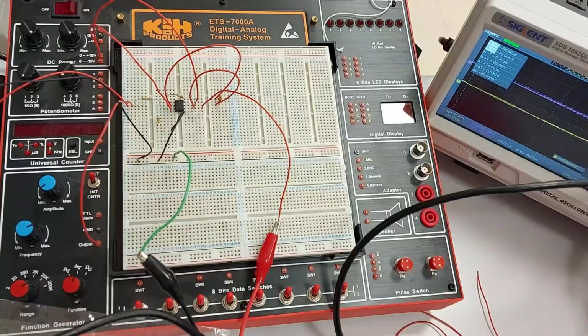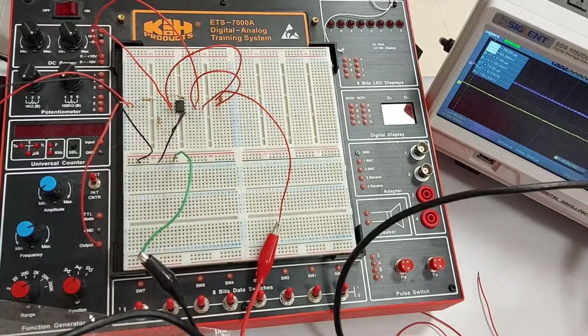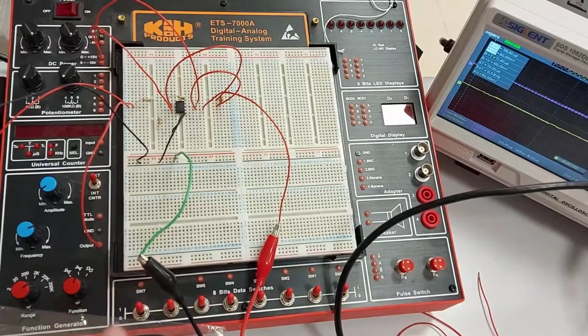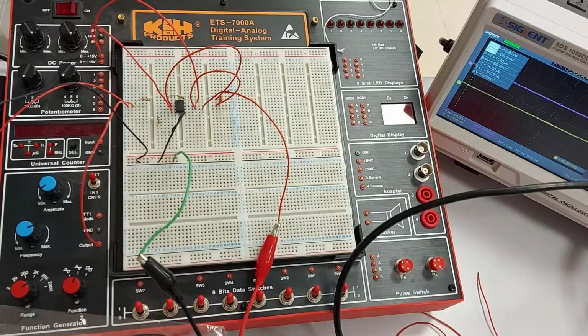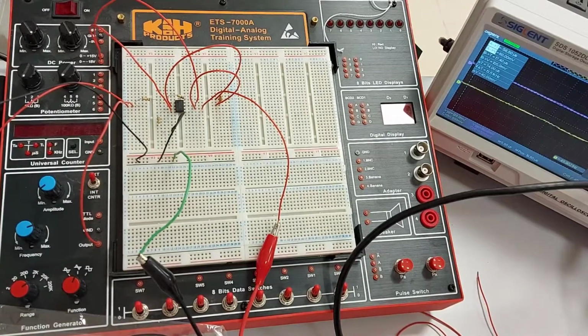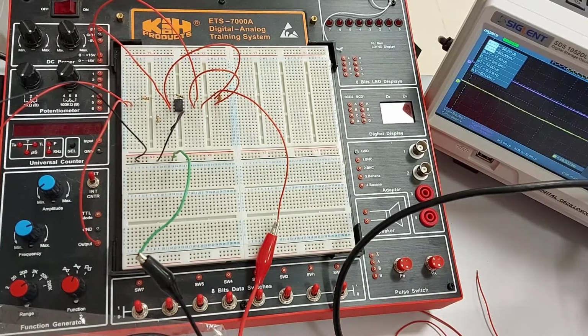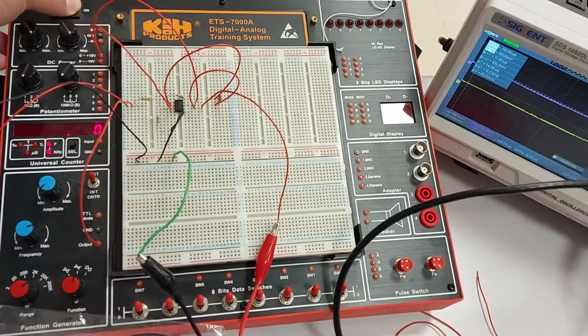So let us switch it on. Set a square wave: put the function generator to square wave, with a frequency of 10 kilohertz. I'm going to put this one at 10K, and 10 volts peak to peak. All right. Let's try to switch on. This one should be at maximum. Switch on.